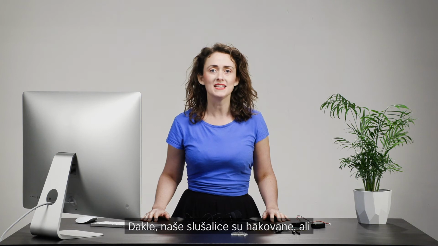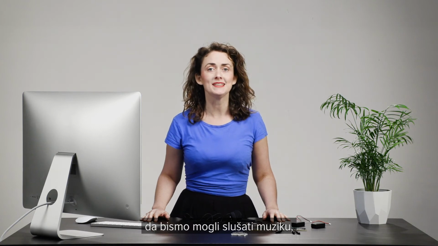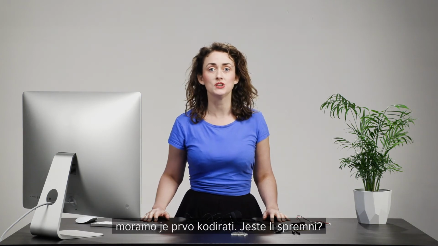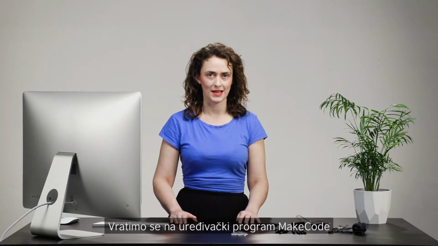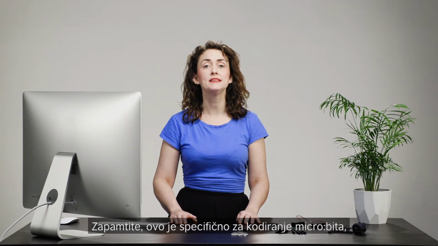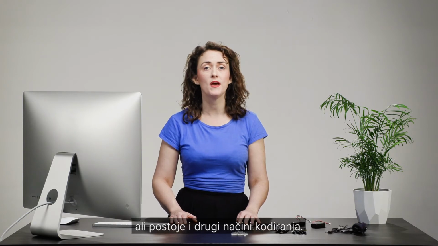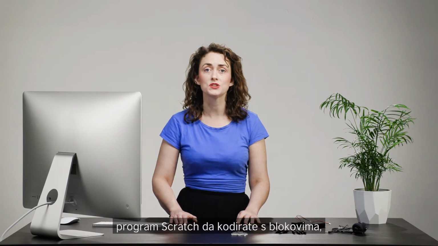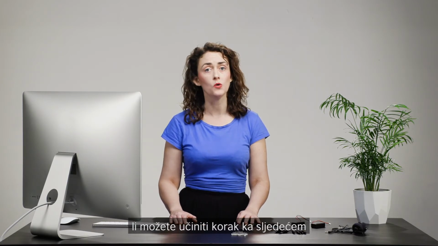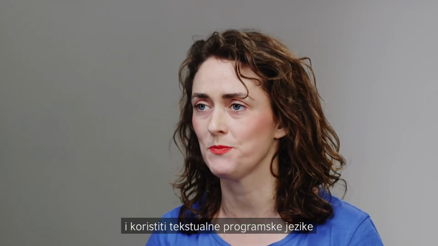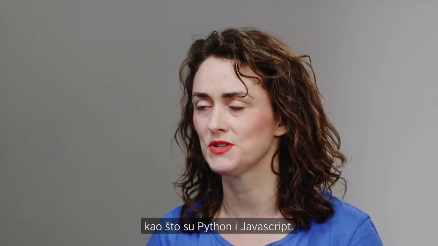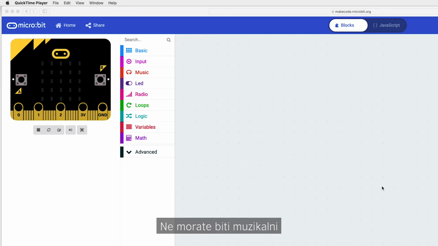So, we've hacked our headphones, but before we can listen to any audio, we're going to need to code it. Are you ready? Let's go back to the Make Code block editor. Remember, this is Microbit specific, but there are other ways to code. For example, you can use Scratch for block-based programming, or for the next level up in complexity, you might want to try a text-based language, such as JavaScript or Python. You don't need to be musical to make the Microbit play some music.